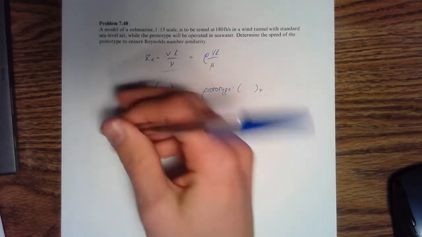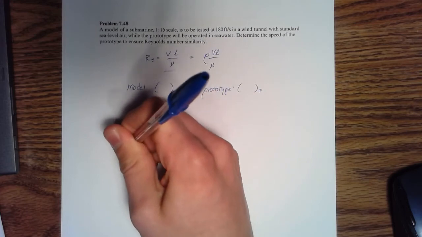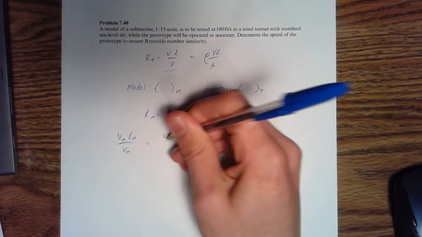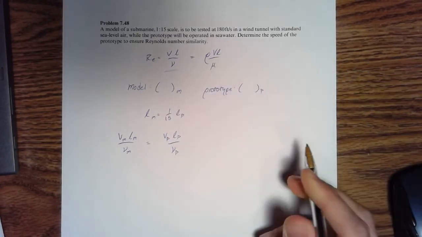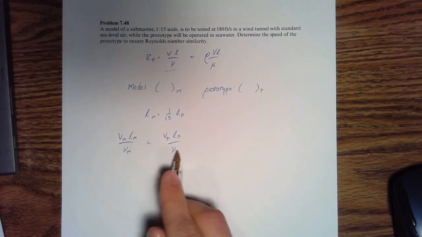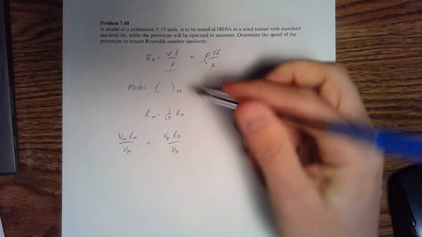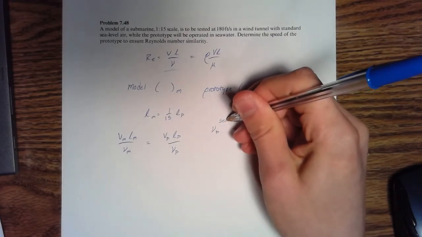So the Reynolds number of the model, Vm Lm over nu m, has to be the same as Vp Lp over nu p. And we can get these two viscosity values from a table, because we know that the prototype is going to be running in seawater.